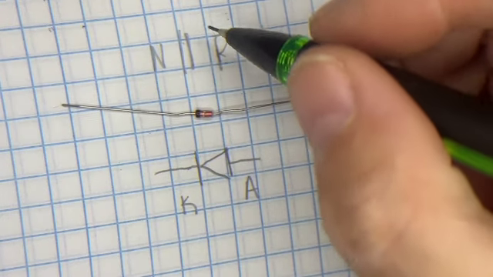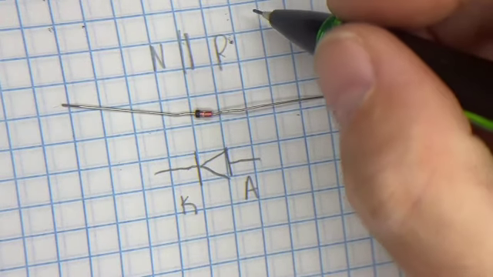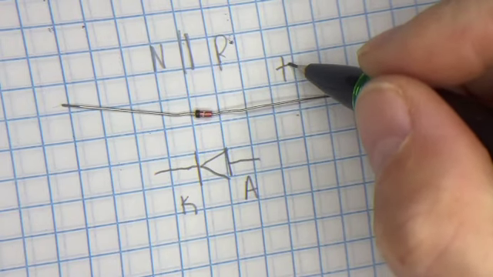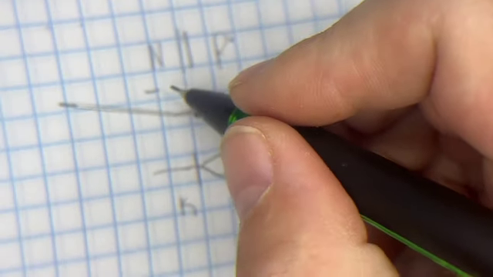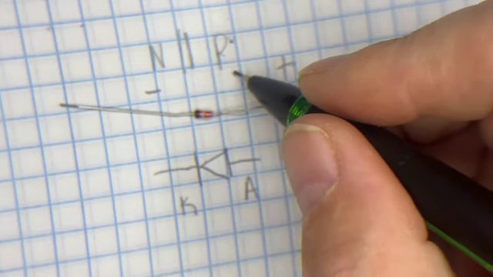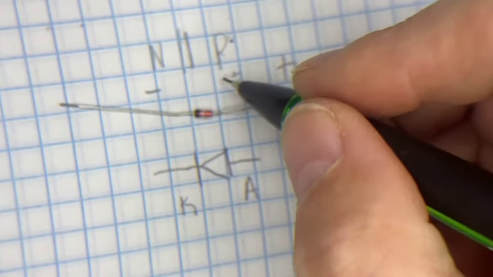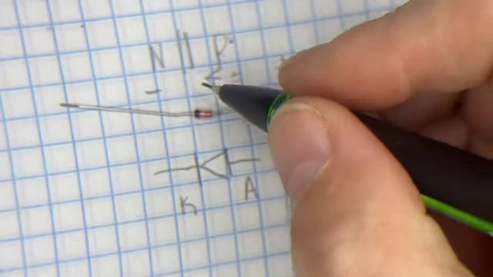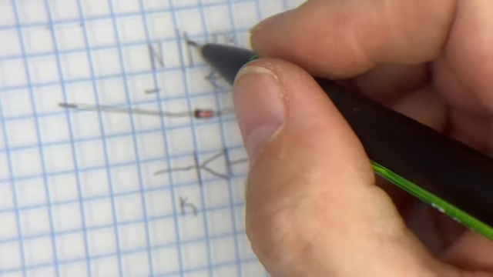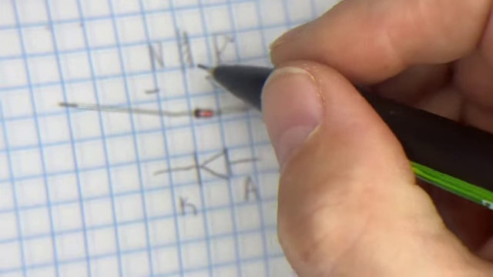And what happens is, if you put a positive potential over on this side and negative potential on this side, these excess electrons are going to be pushed in this direction, and they'll have to have enough potential to get over this PN junction.